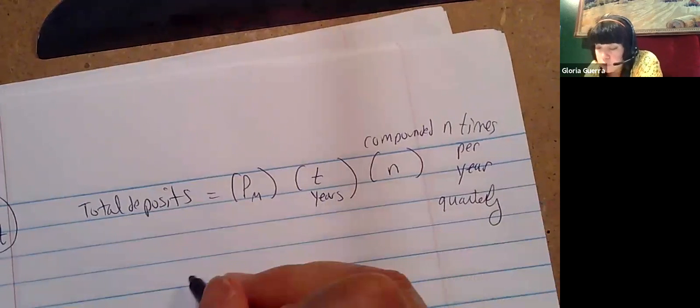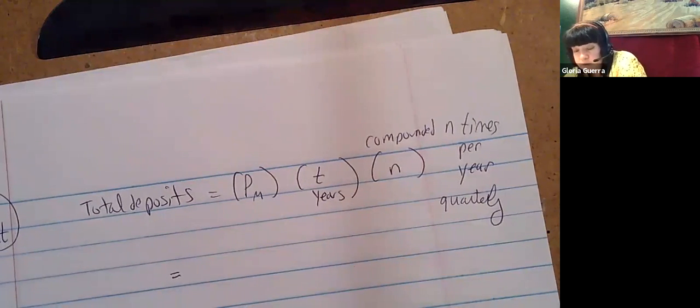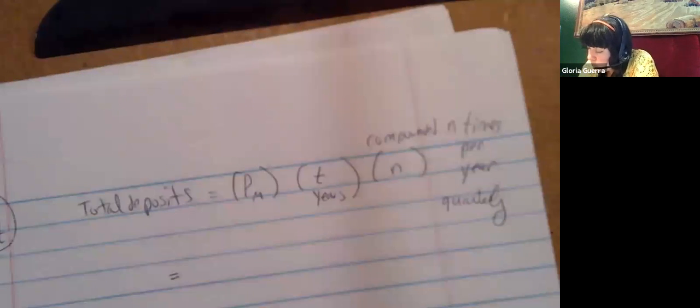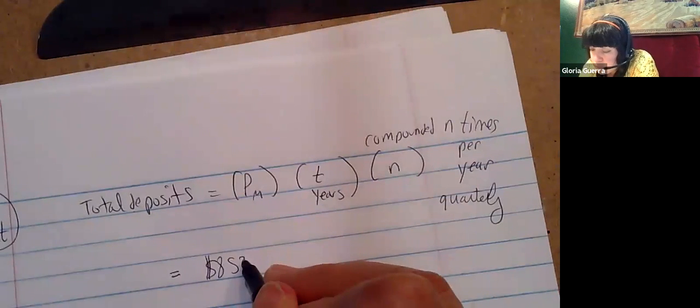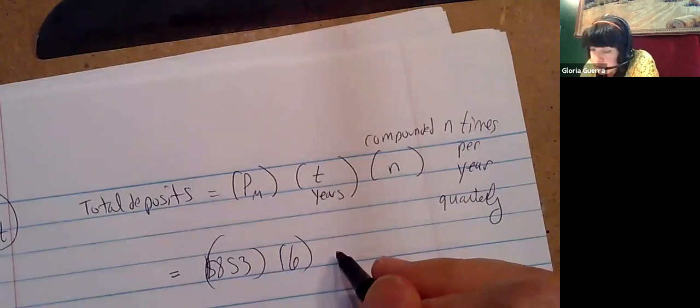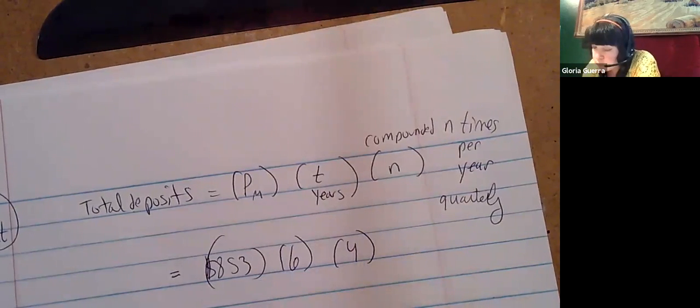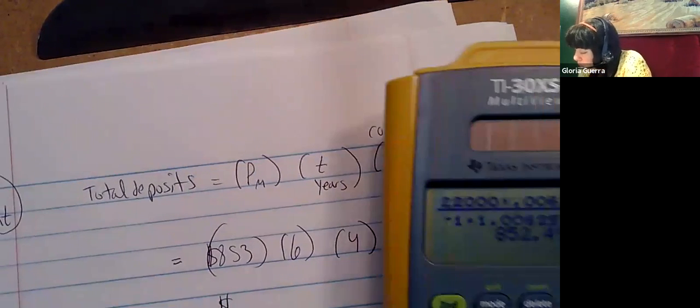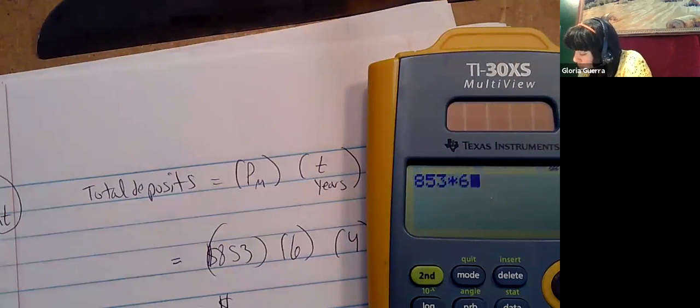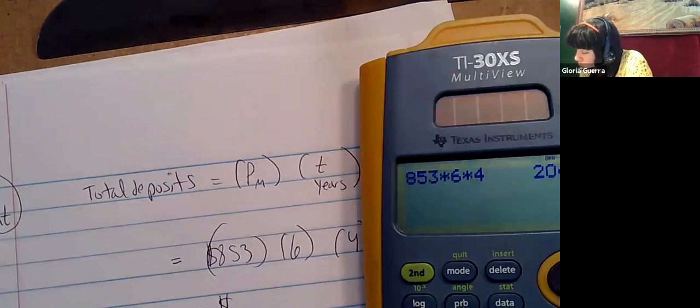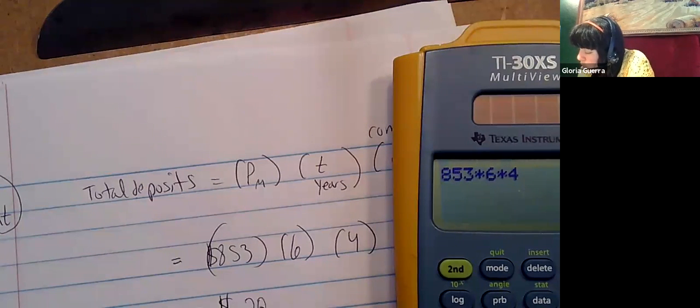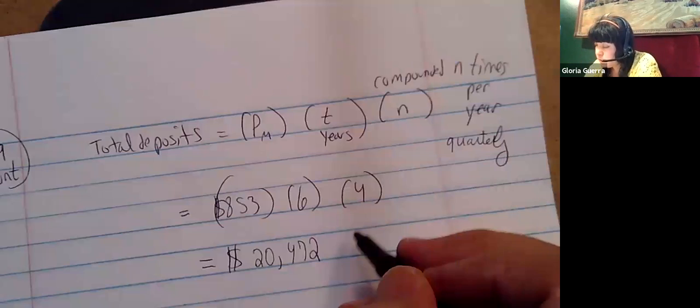So our PM payments were $853, remember? Times 6 years times 4 quarterly. 853 times 6 times 4. Wow, 20,472. That's a lot of deposits, right? Those are your deposits.